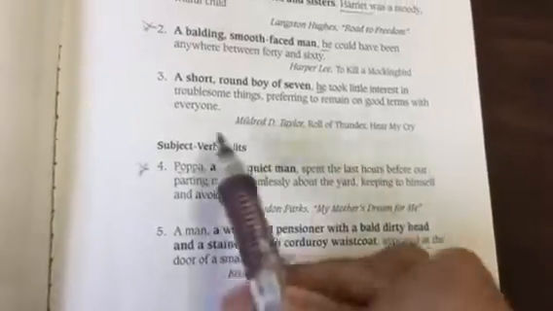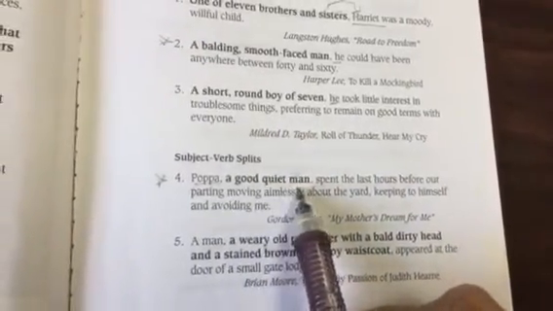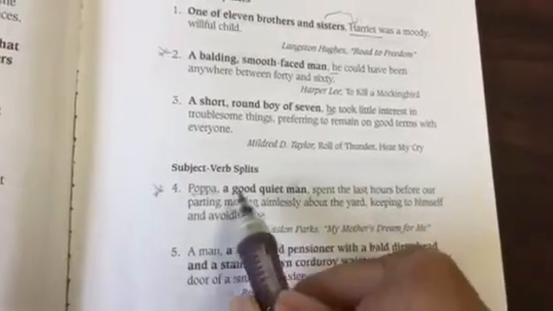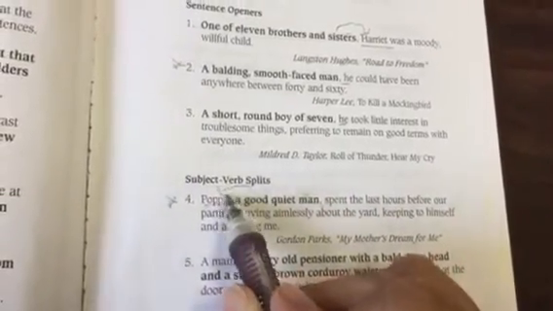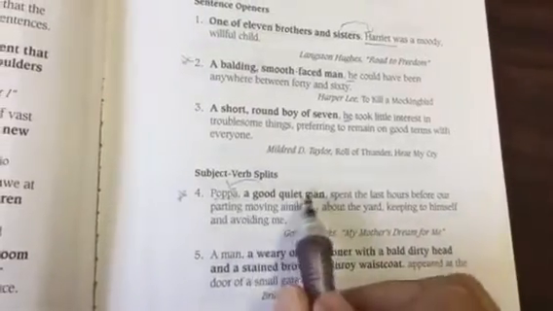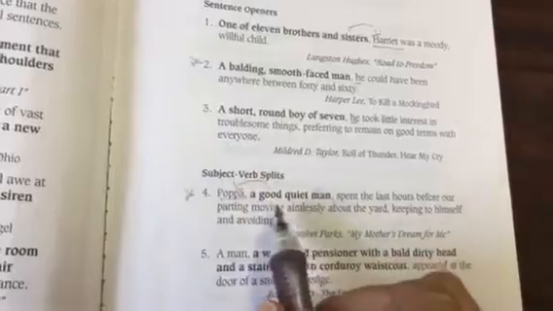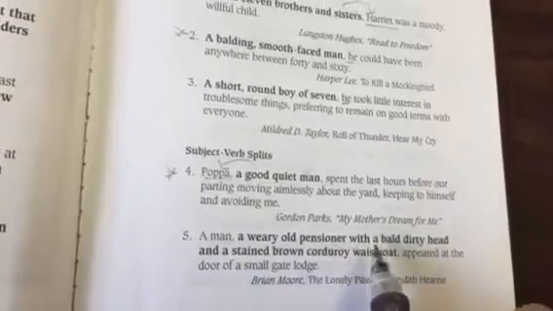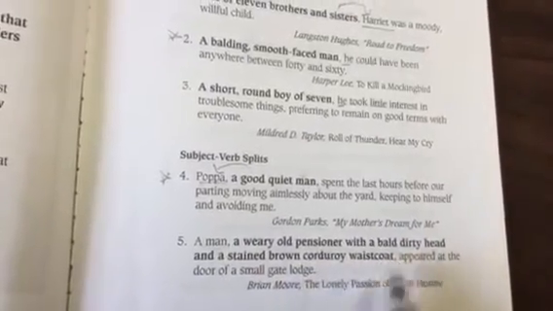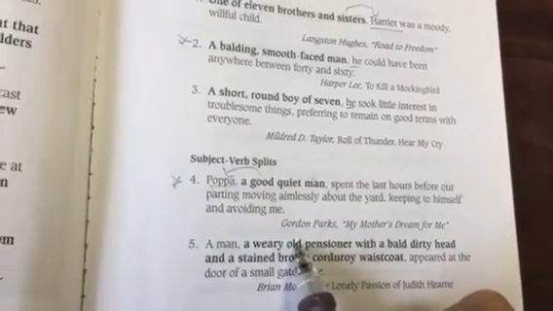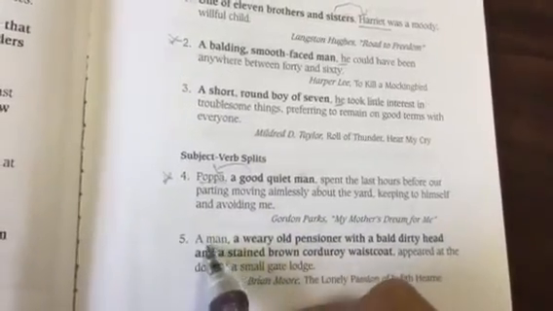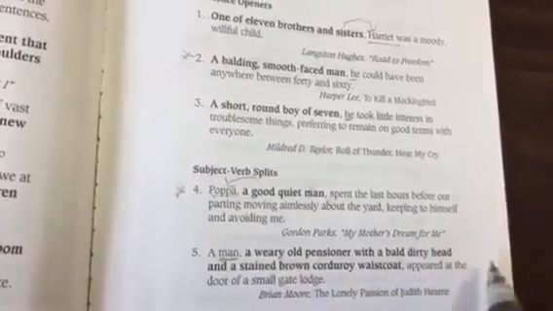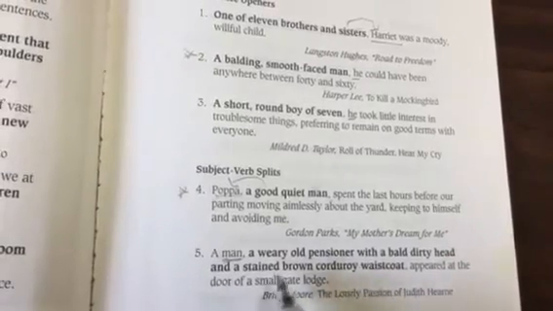Subject-verb splits. Papa, a good, quiet man, spent the last hours before our departure, and so on. A good, quiet man is renaming Papa. Okay. I can take this out. Sentence still makes sense. I can take out Papa. Sentence still makes sense. Same thing here. A man, a weary old pensioner with a bald, dirty head and a stained brown corduroy waistcoat, appeared at the door of a small gate lodge. The bold part is the appositive phrase. It renames a man. I can take this out, and it still makes sense. A man appeared at the door of a small gate lodge. Or I can take a man out, and it still makes sense.